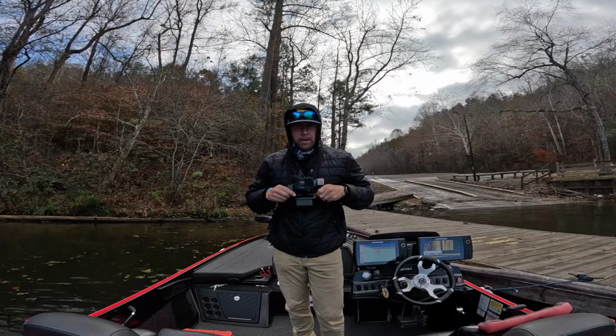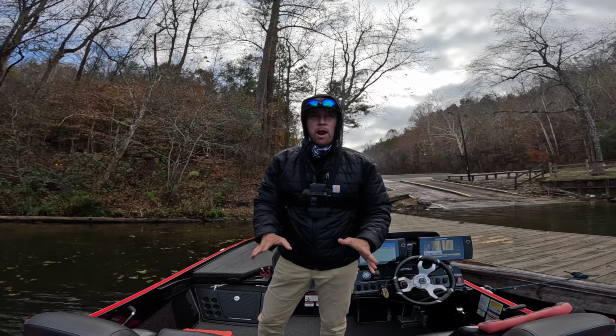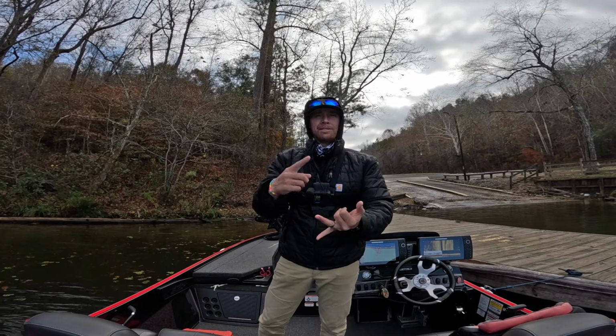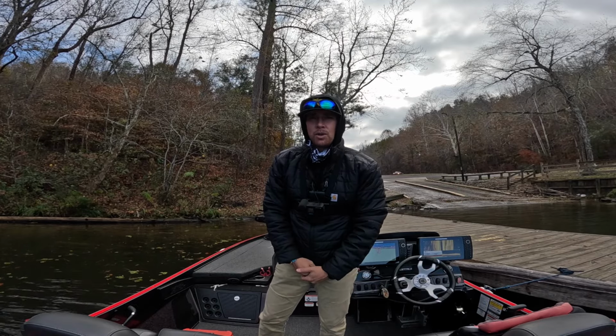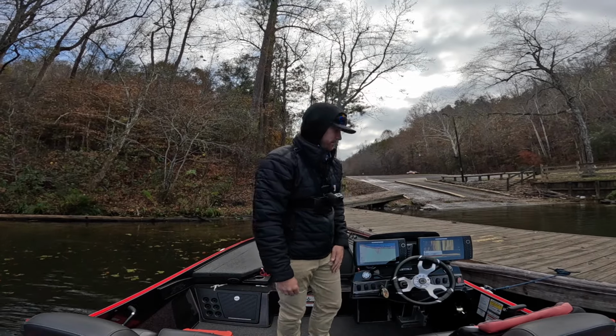So we're back on the water, and today we're going to talk about ledge fishing for crappie. A lot of times we target those brush piles, those laydowns, docks, and all this other good stuff, but we're going to get into locating these fish on ledges. So let's get into it.